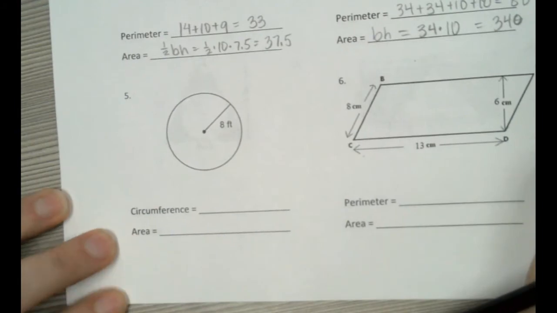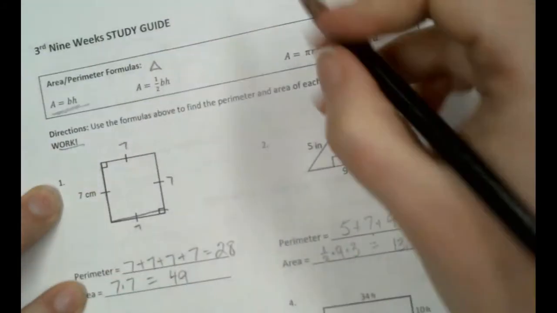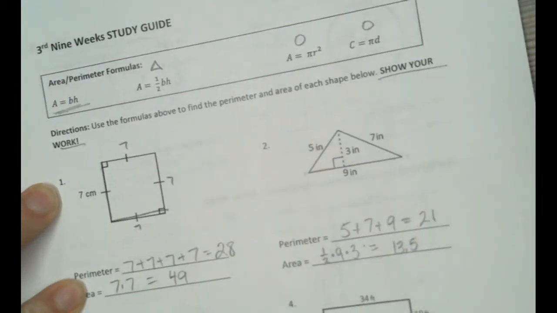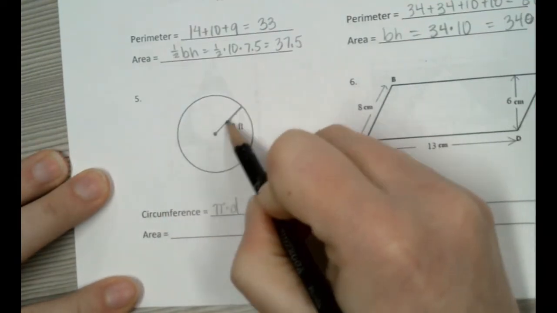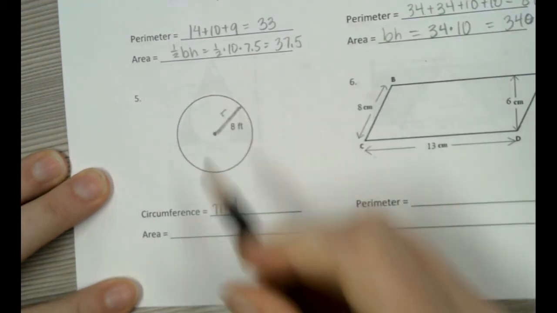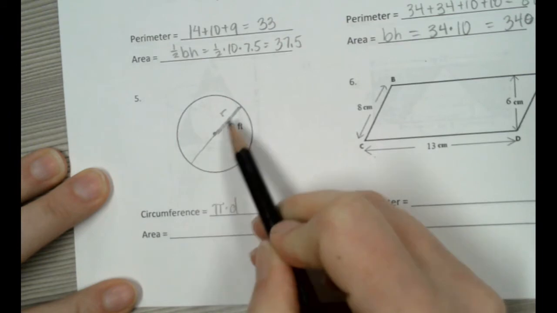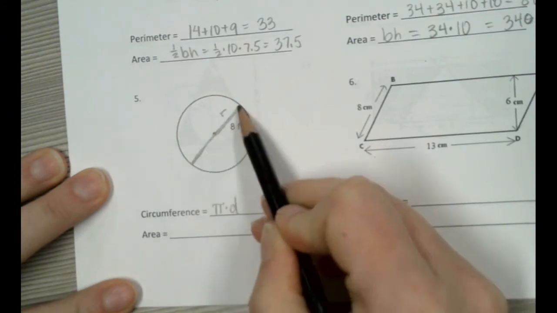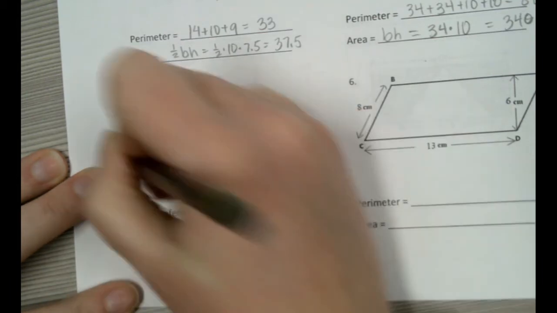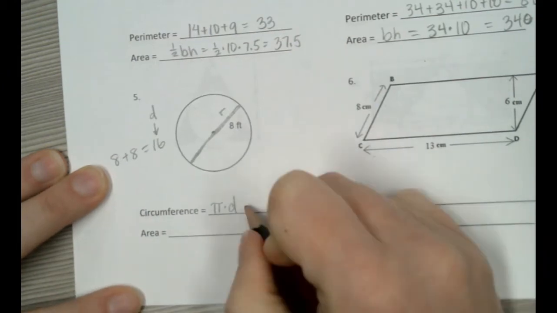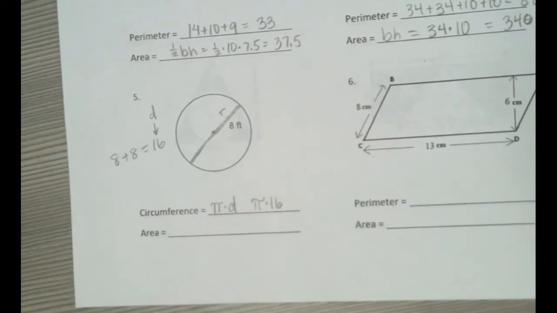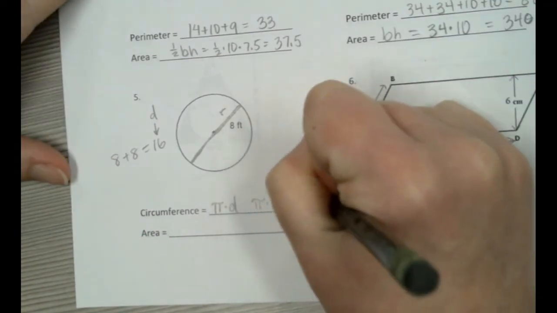Okay, and now we got a circle problem here. So my circle formulas are up here. The circumference is pi times diameter, so I'm going to write that down here, pi times diameter. Now, this is not the diameter, I hope you remember. This is called the radius. The diameter would be all the way across. So if this is 8 and this is 8, all the way across would be 8 plus 8. 8 plus 8 is 16, so that is my diameter. So I'm going to do pi times 16. Let's see what we get. Looks like 50.27 for the circumference.